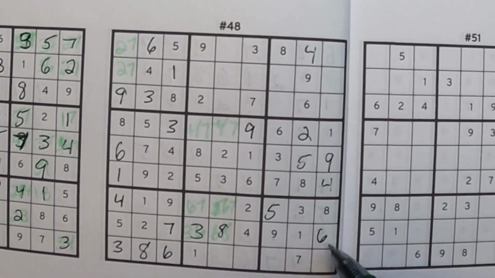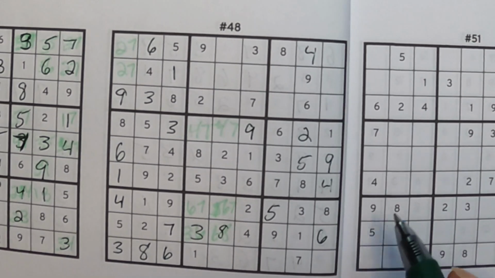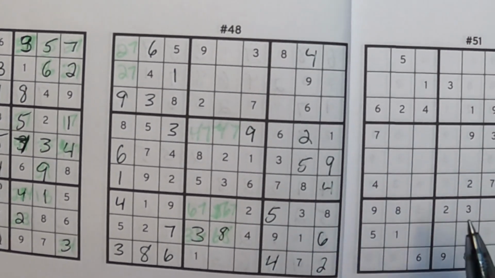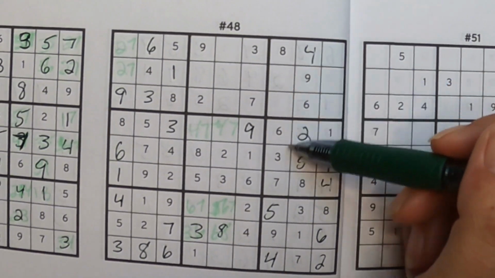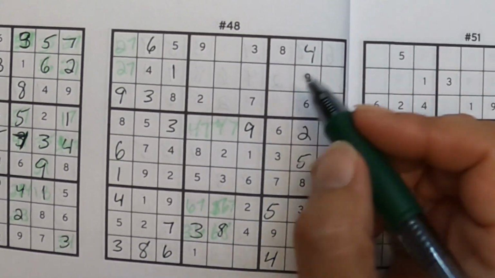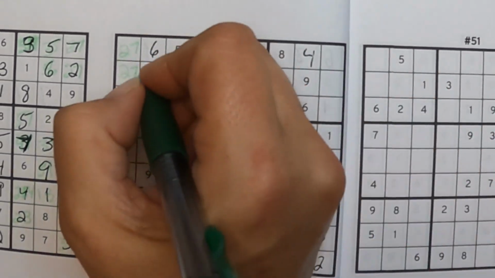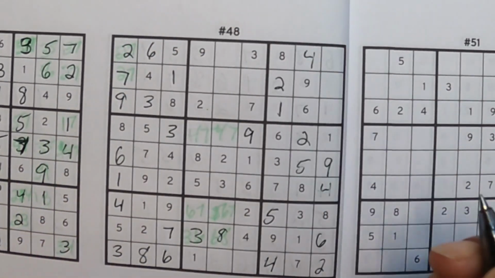For this box now, we're missing 2 and 4. We've got a 4 here, so 2, 4. For this column, we're missing 1 and 2. We've got a 2 here, so 1, 2. That 2 makes this our 7, 2.